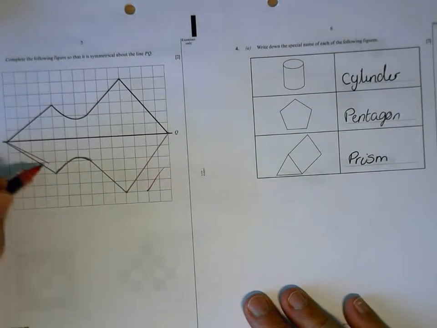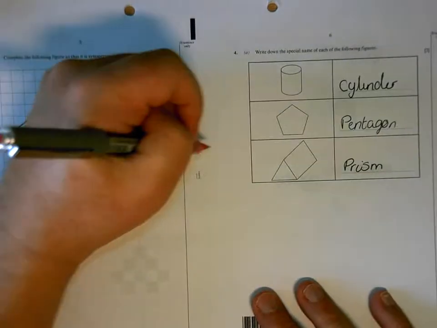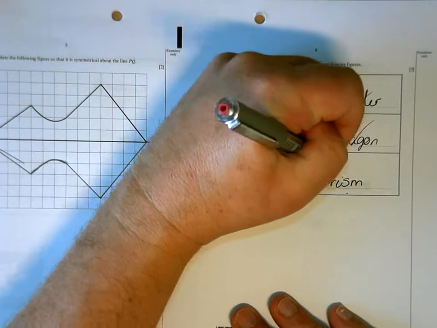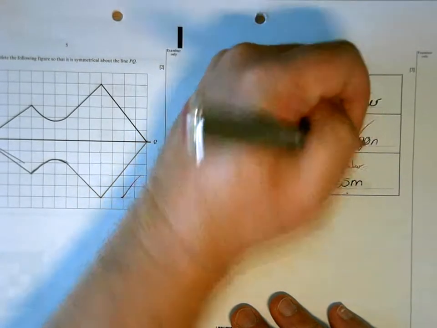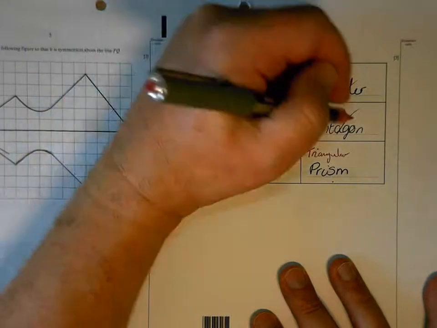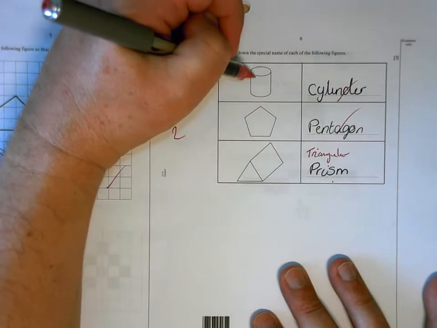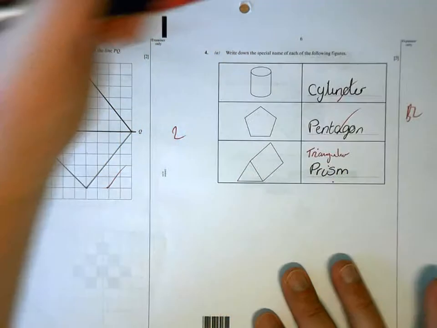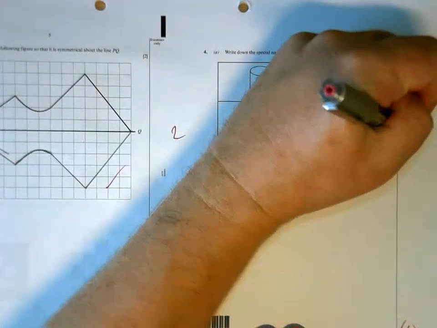That's good. Now you used a pencil, so why didn't you rub that one out? Cylinder, pentagon. For this one, you need to be a bit more specific. It's a triangular prism. Okay, because that's a prism as well. That's a circular prism. So you need to say triangular prism. 4 for the page.